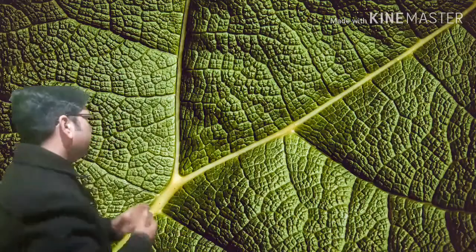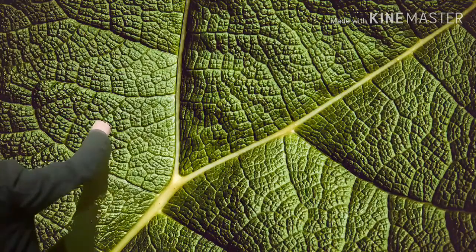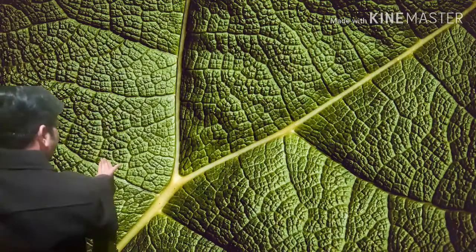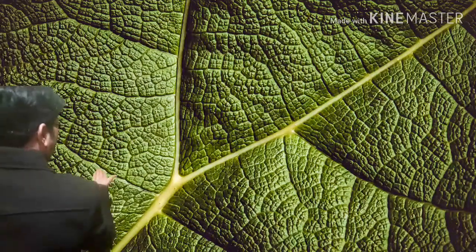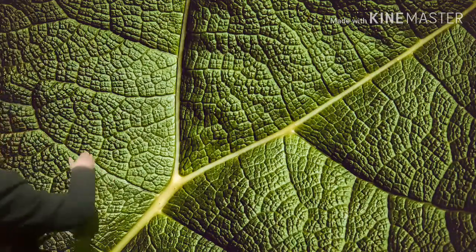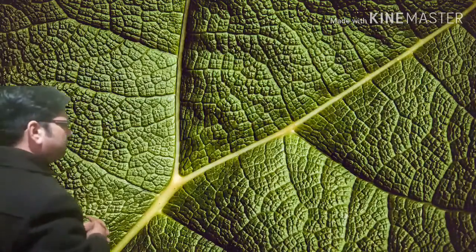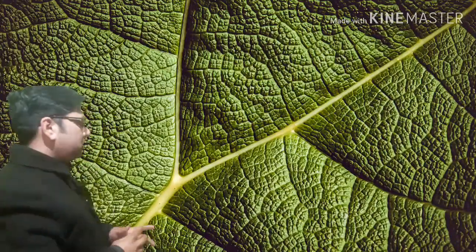If we see the leaf, this is the upper surface and this is the lower surface. The upper surface is also called the ventral surface and the lower is called the dorsal surface. The ventral surface is very soft and oily, and the lower surface is dry. It has the veins visible on it.